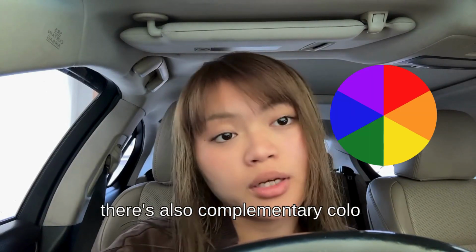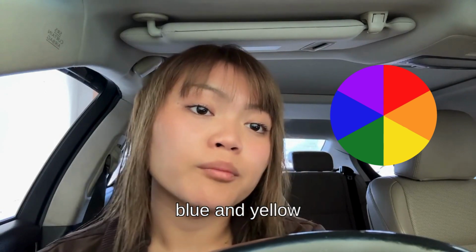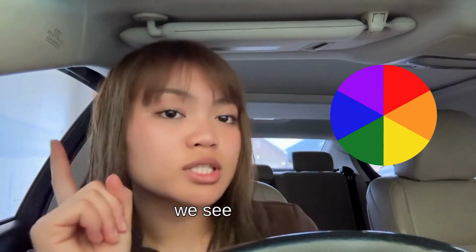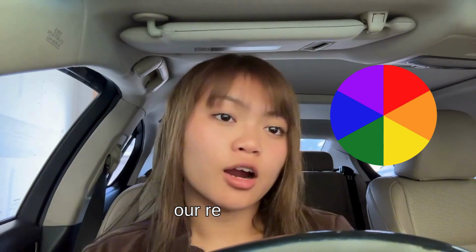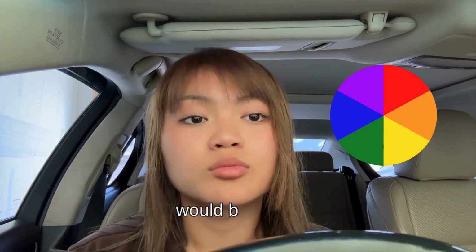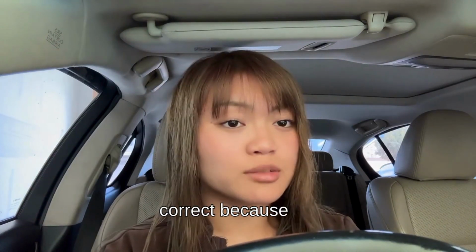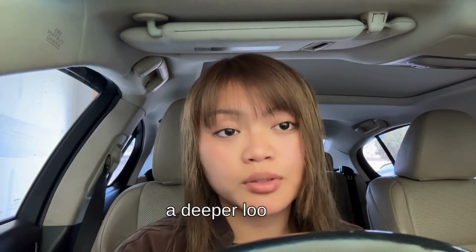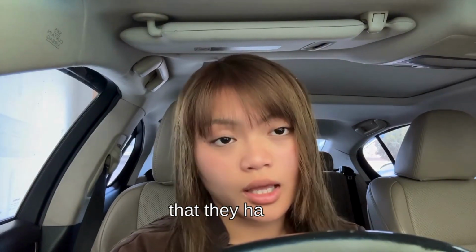There are also complementary colors: red and green, orange and blue, and yellow and purple. So we see on each end that the complementary colors are on opposite ends of each other. Our warm colors are basically our reds, oranges, and yellows, and then the cool tone colors would be green, blue, and purple. But this is not all correct, because we also have to take a deeper look into the colors and the undertones that they have.